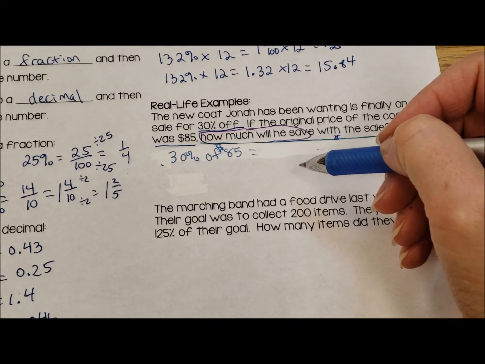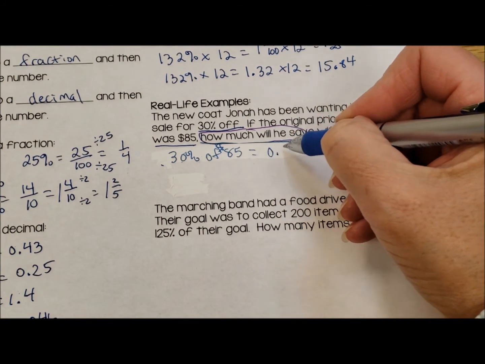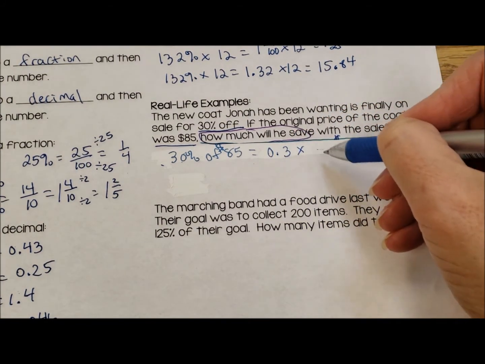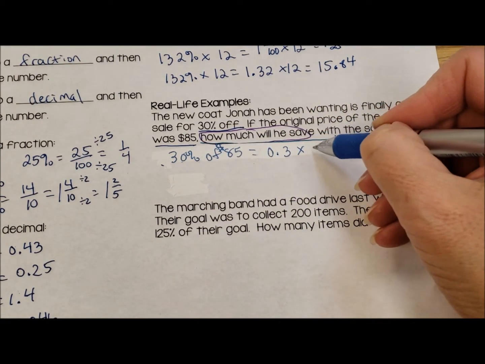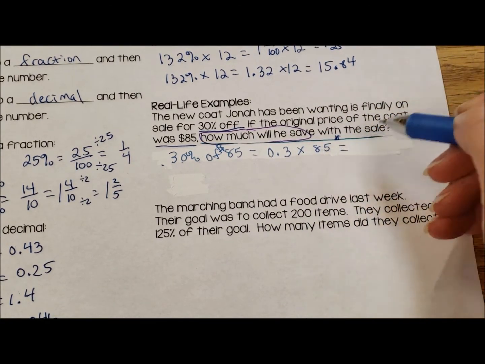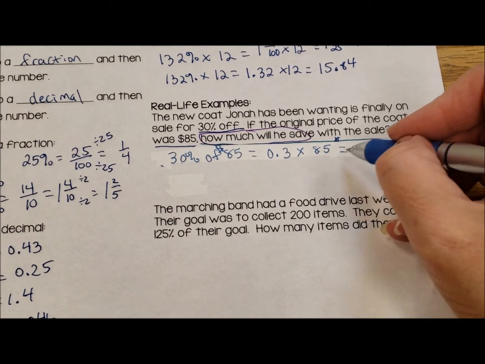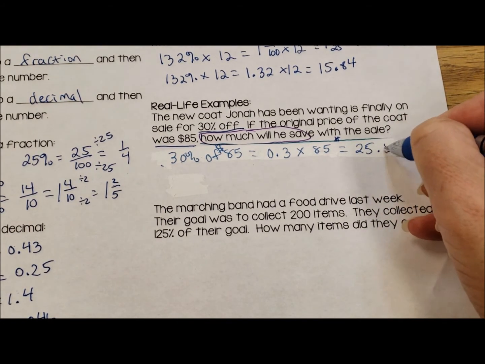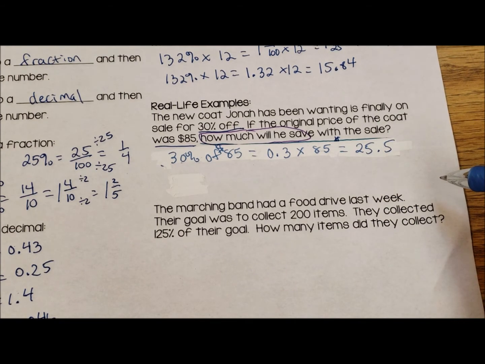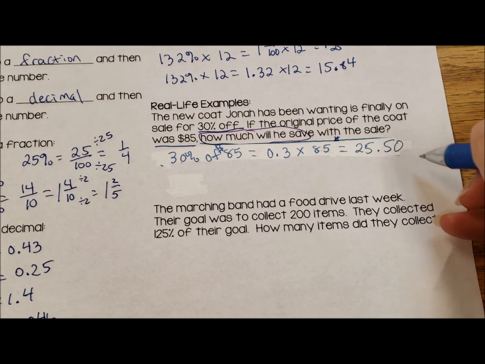Since it's money, I'm going to use the decimal form because that seems a little more like money. So 0.3 is the decimal form of 30% times $85. And when I do that, I'm going to get 25.5. And then I'm going to remember it's money. So I'm going to go ahead and make sure that there's 2 decimal places by adding on that 0 at the end.